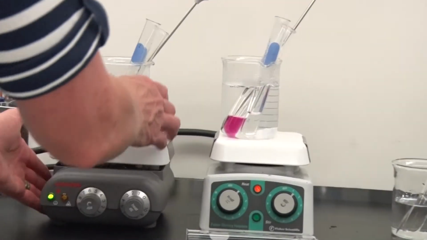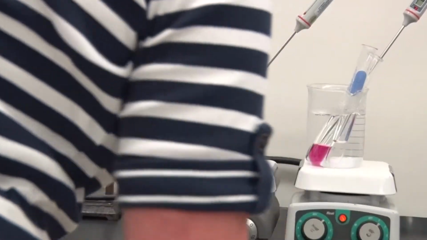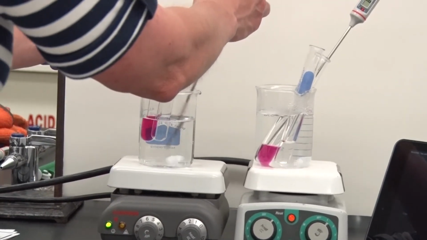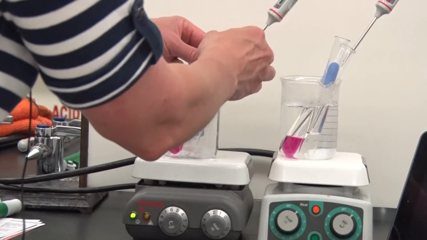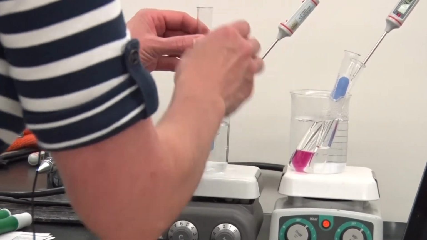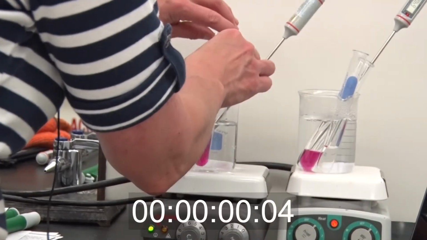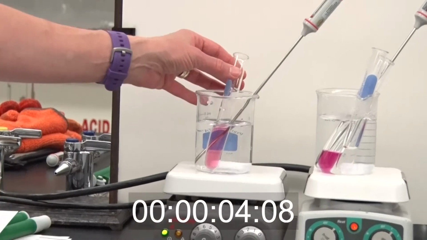Now we're going to do the 34 degree temperature one. I'm going to have to reset here. And I'm going to put this a little bit closer so I can actually start the timer. So this is reading 34.1 degrees Celsius. And we're going to start and add. I'm going to agitate it and put it back in the solution.